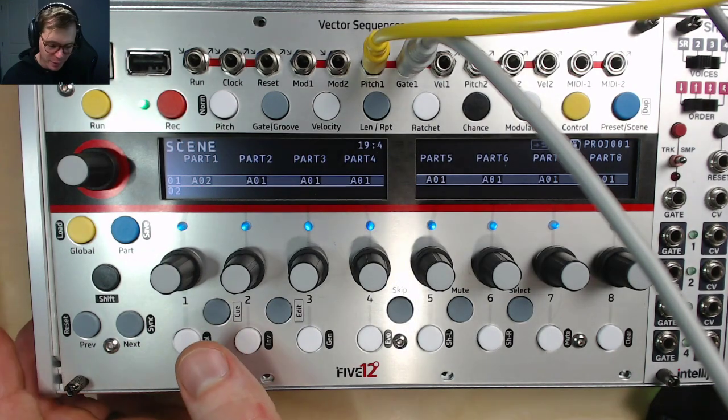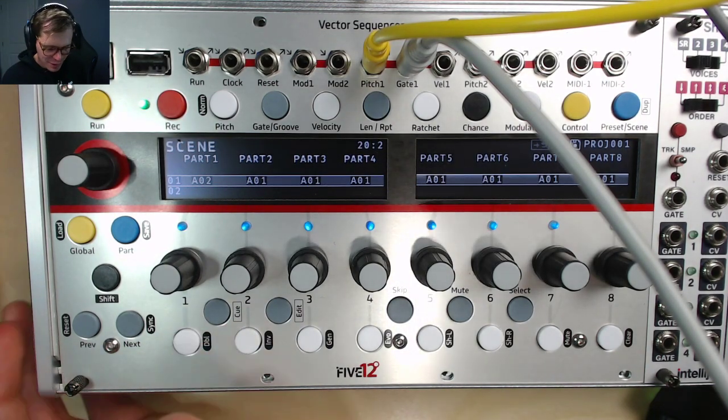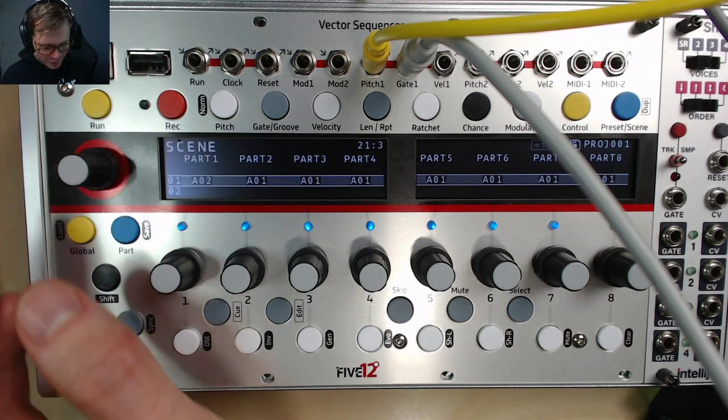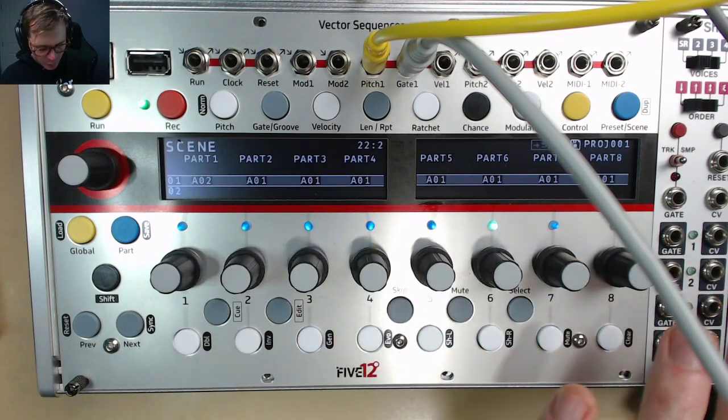So much better than something like the Digitakt, for instance, because you have to set up all these chains and stuff like that, and doing something like this all at once is a lot harder to do.